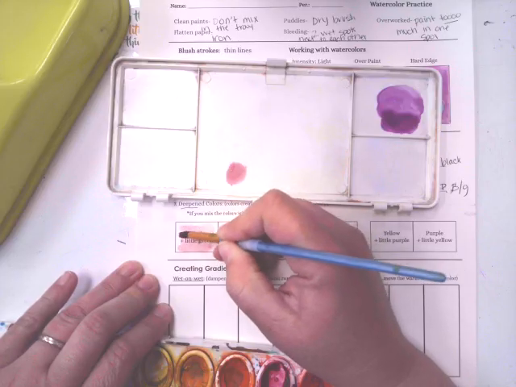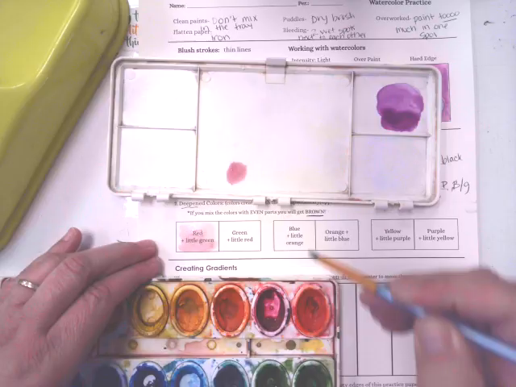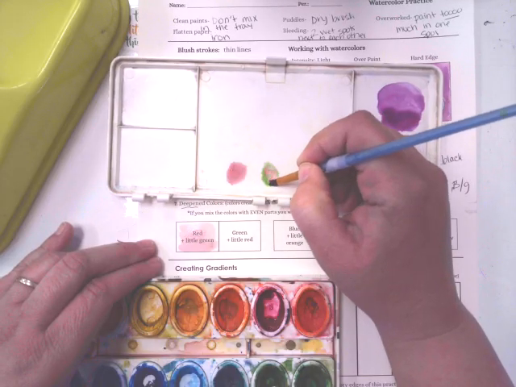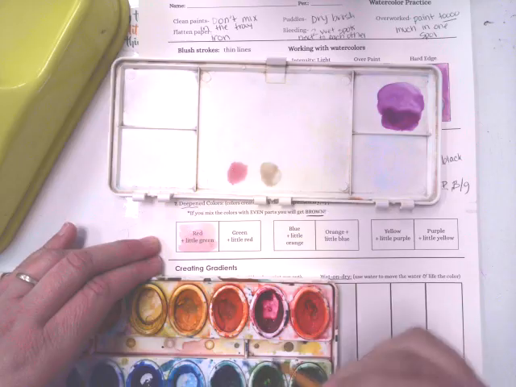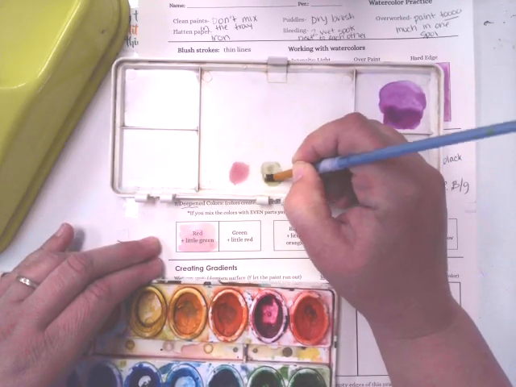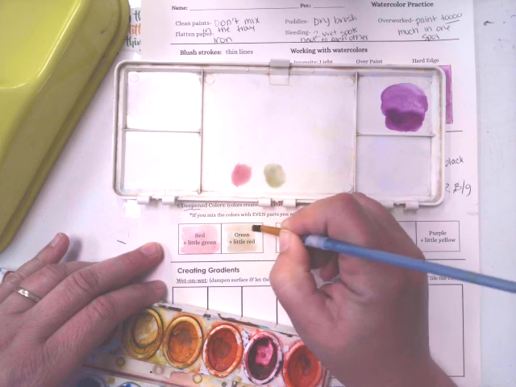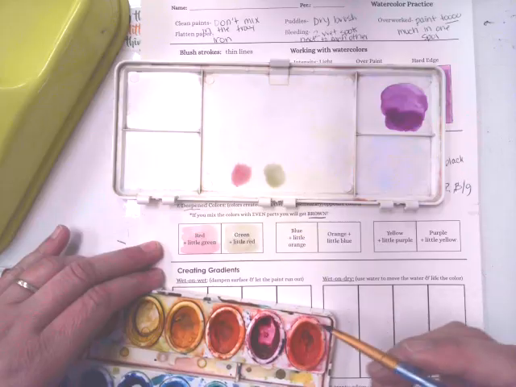Very nice. Let's do the green, okay? I'm gonna get a lot of green, okay? And a little bit of red. Oh, that's beautiful. I'm gonna actually have a little bit more green. It should be like a dark green, that's it. And make sure you're painting in your actual box, okay?